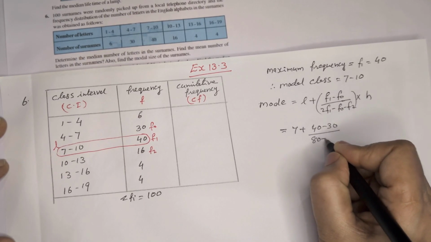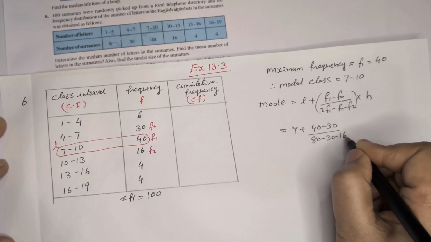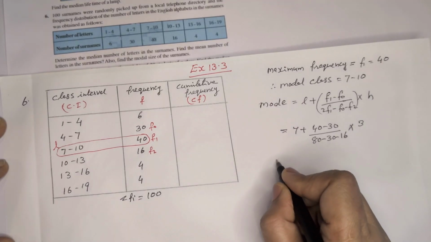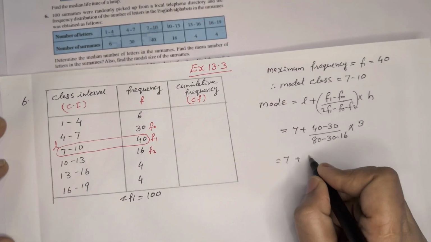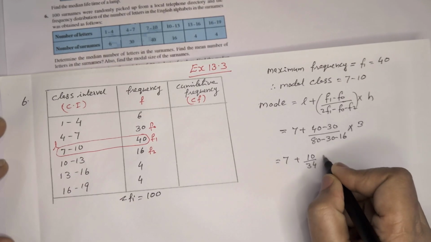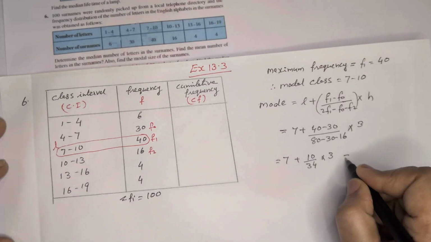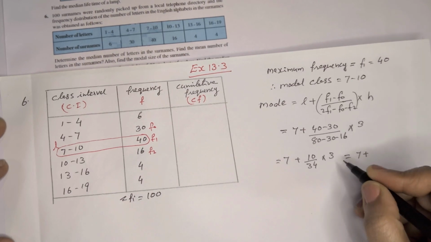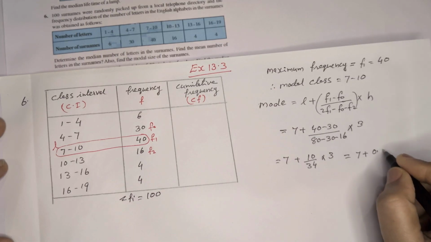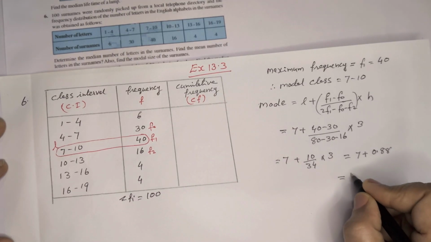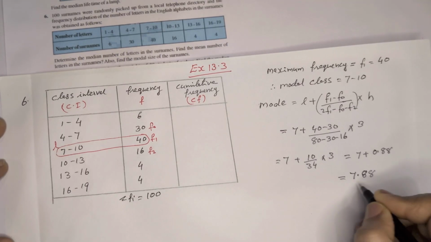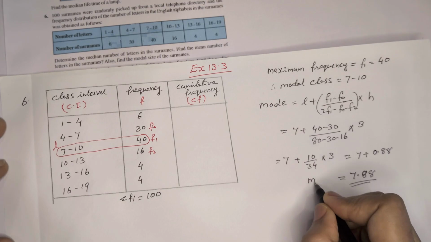That means 80 minus 30 minus 16, into 3. It is equal to 7 plus 10 by 80 minus, it will come 34, into 3. It is equal to 7 plus 30 by 34. We are getting 0.88. It is equal to 7.88. That is the mode.